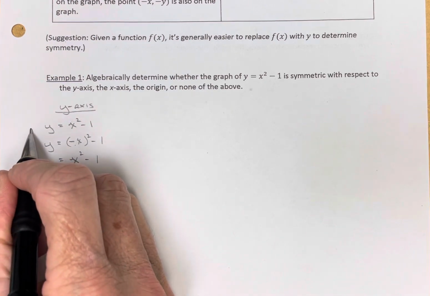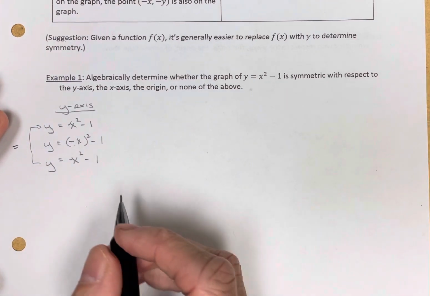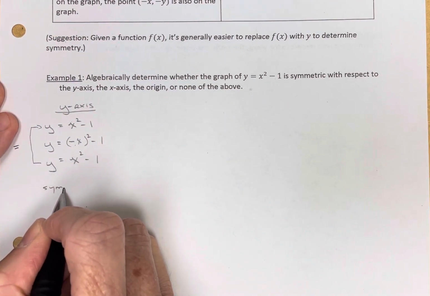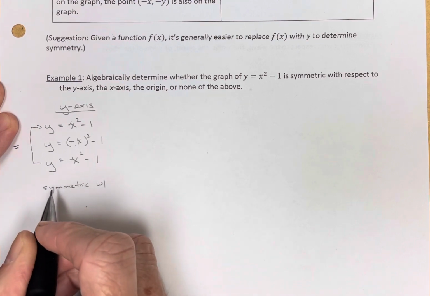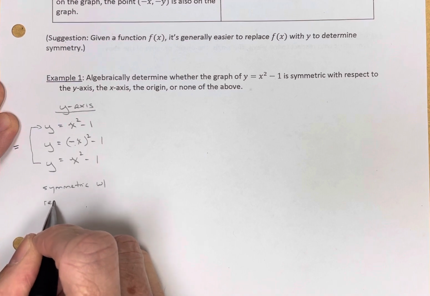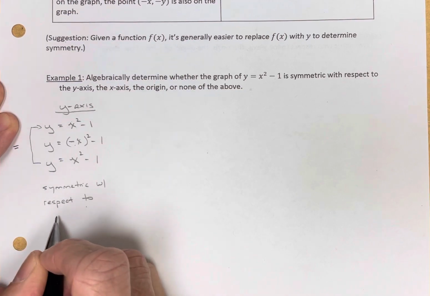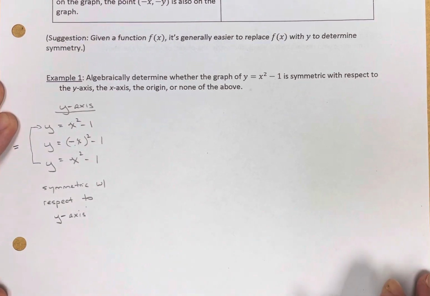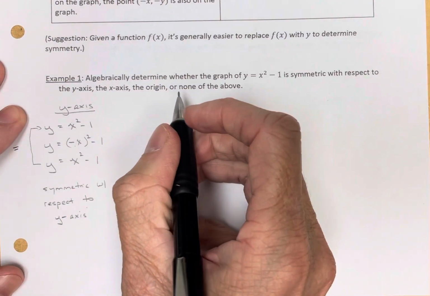You'll notice that these two are equivalent, and therefore this graph is symmetric with respect to the y-axis. And again, we're going to take a look at this graph on our graphing device in just a second. Let's test the x-axis.